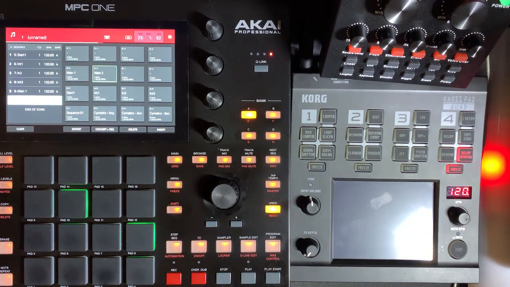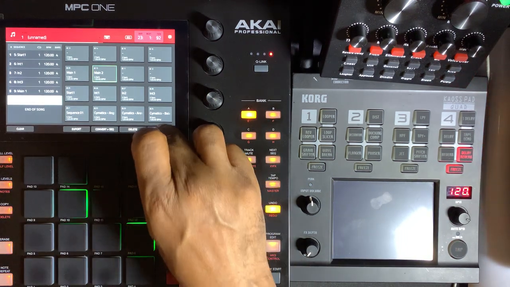Okay, so that sounds pretty good, but I'm going to try putting in insert.